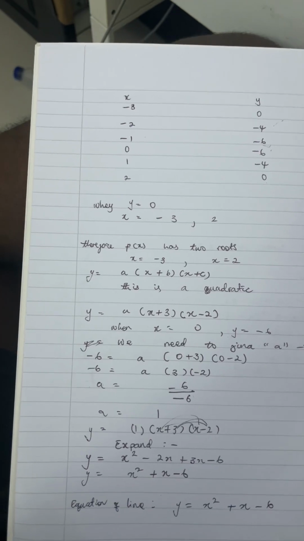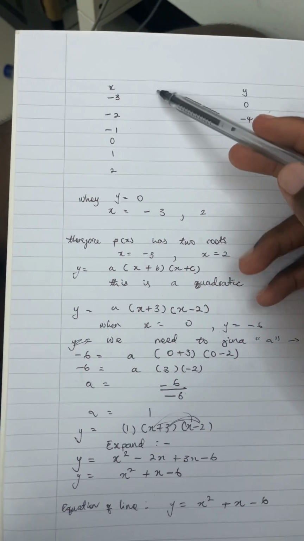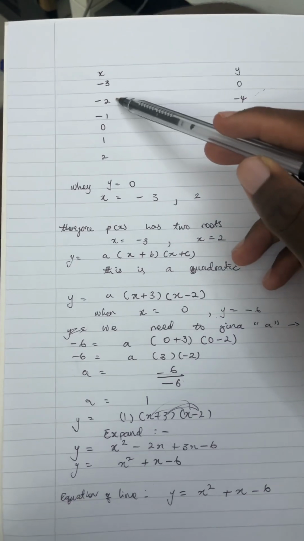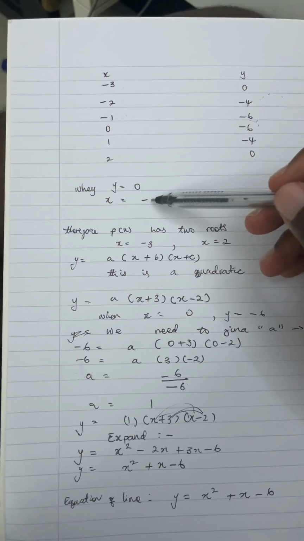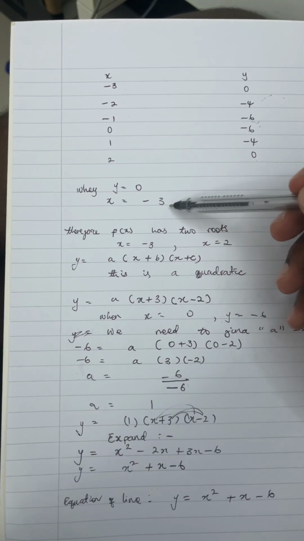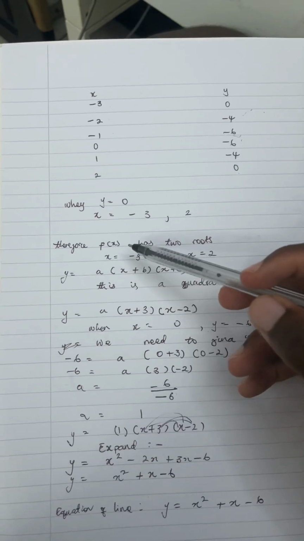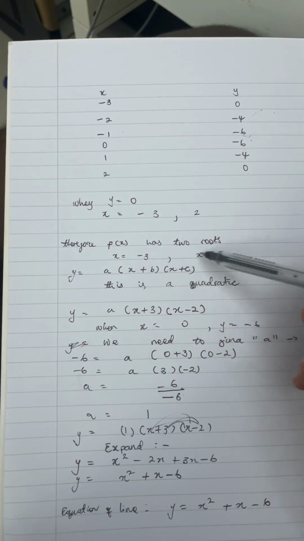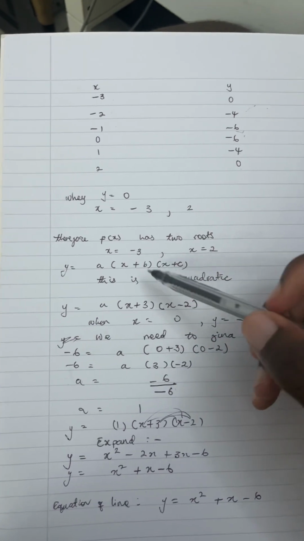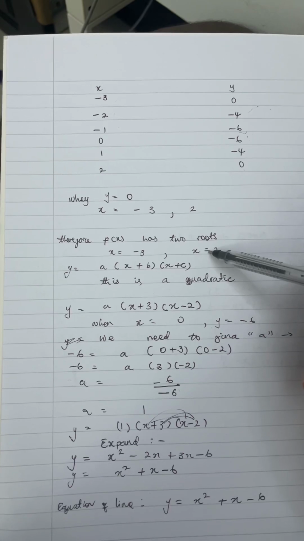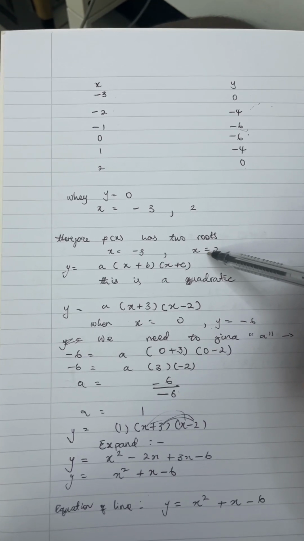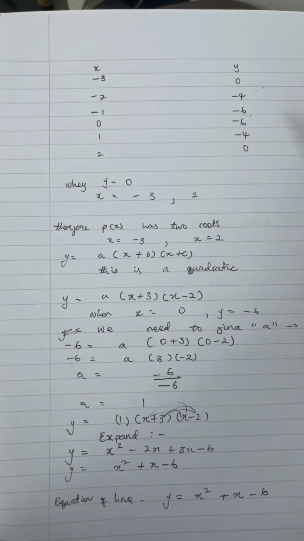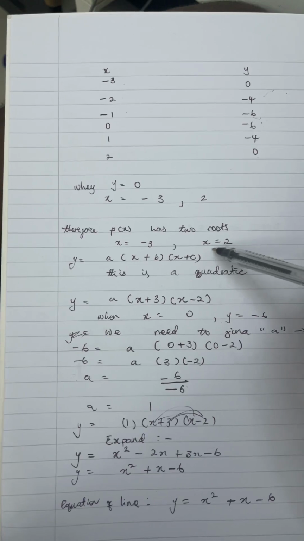Now, first of all, we need to find the roots. And the roots are the values of x when y is equal to 0. And when y is equal to 0, we have minus 3 and 2. So the roots are x equals minus 3 and 2. Therefore, the function has two roots, x equals minus 3 and x equals 2, from what we can see. If it only has two roots, then this could be a quadratic function.